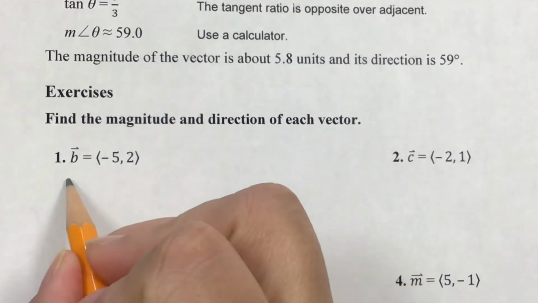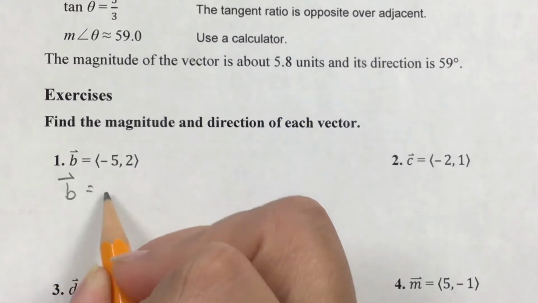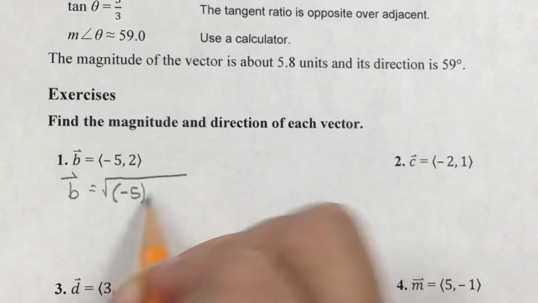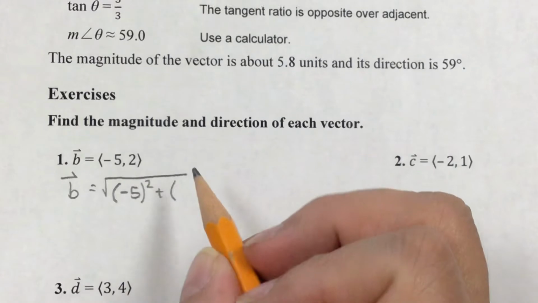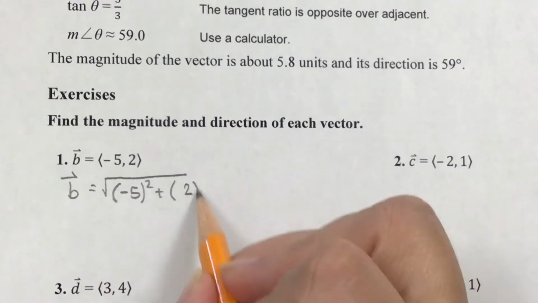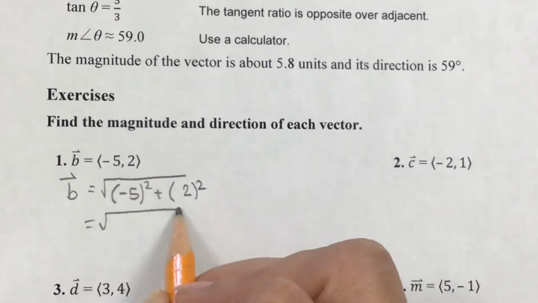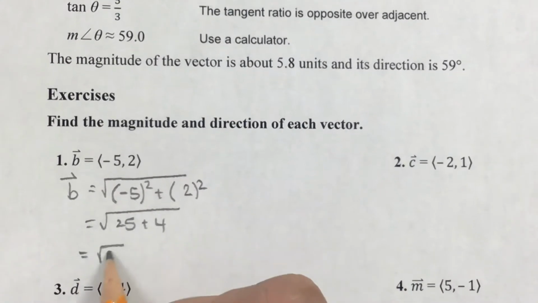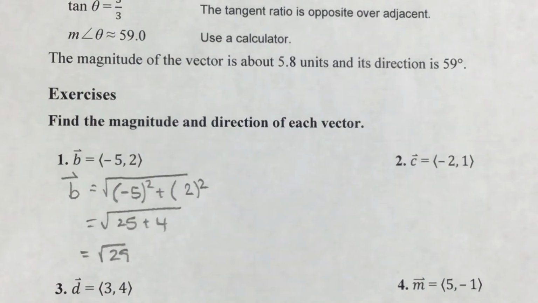So we can set it up this way, that the vector d is equal to the square root of the x value, which is -5 squared, plus the y value, which is 2 squared. That's the square root of 25 plus 4, which equals the square root of 29. I don't need the decimal approximation.